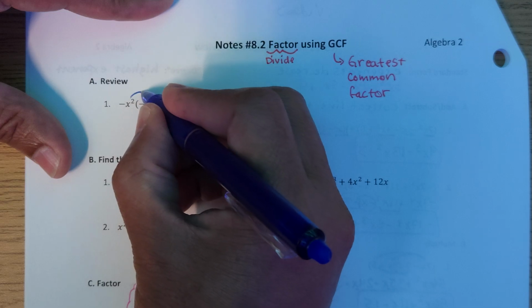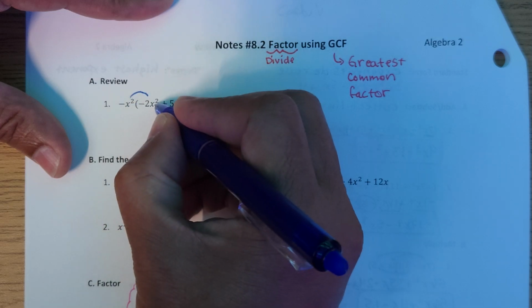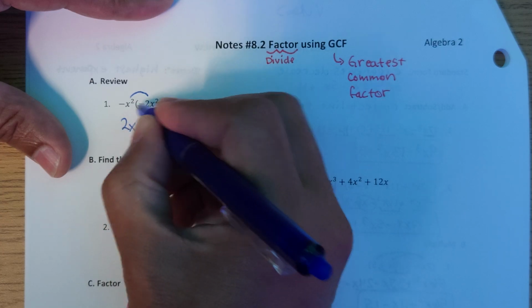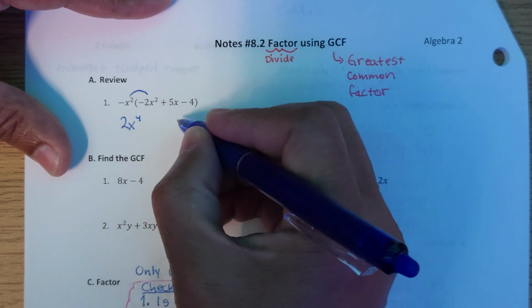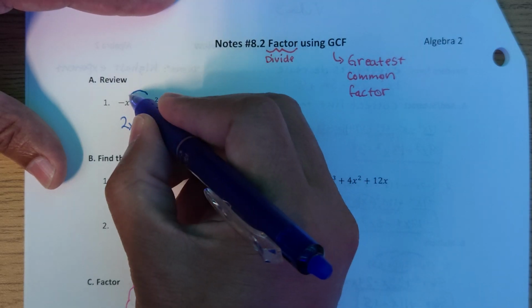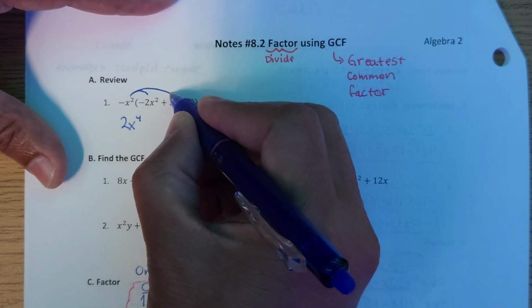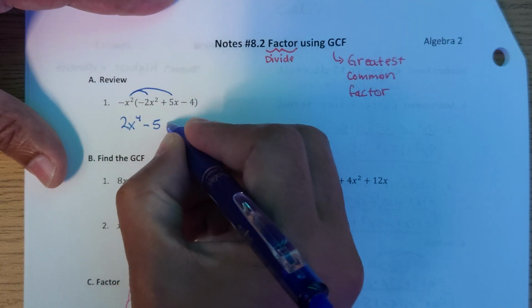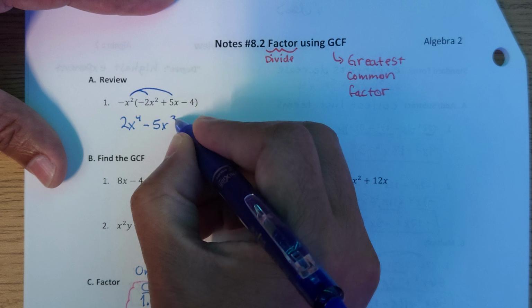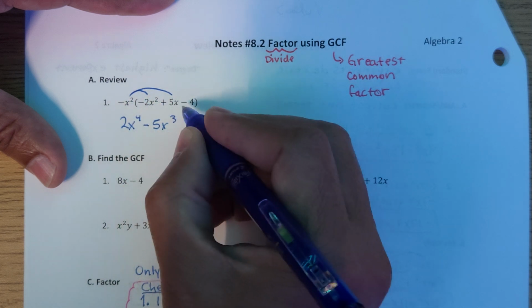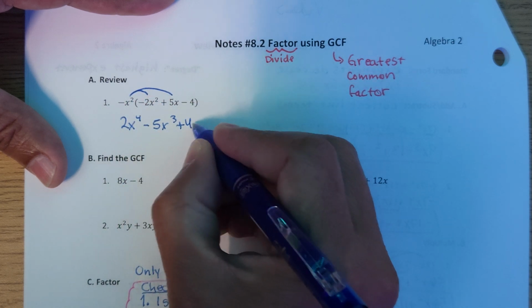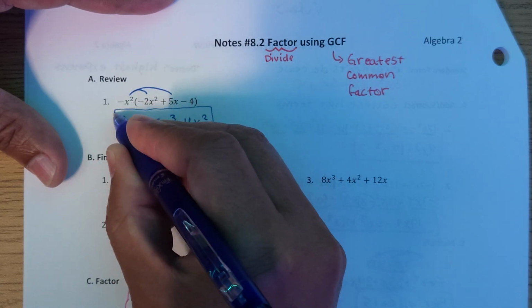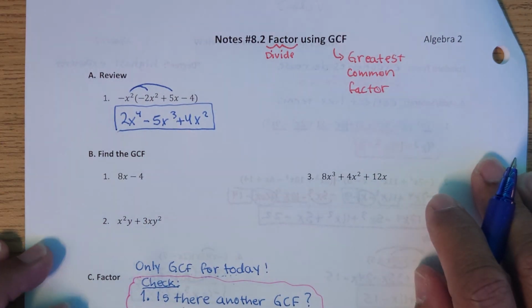When I distribute negative x squared times negative 2x squared, negative times negative becomes positive 2, then x to the second times x to the second is x to the fourth, based on the properties of exponents. Then negative x squared times positive 5x, negative times positive is negative 5, and x to the second times x to the first is x to the third. Negative x squared times negative 4 is positive 4x squared. So this is what the previous lesson was about.